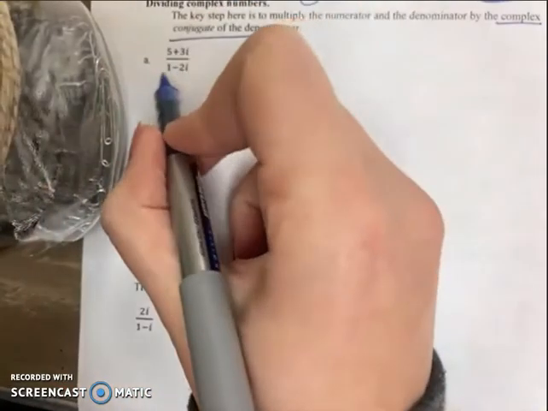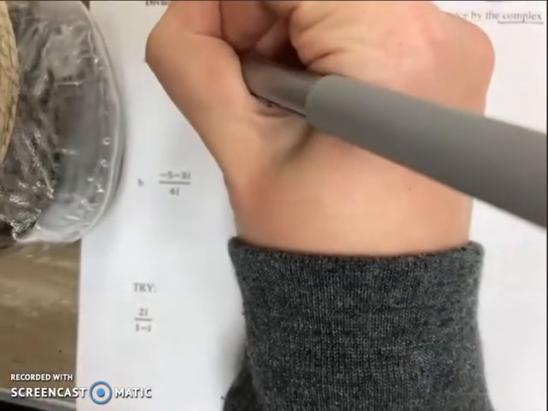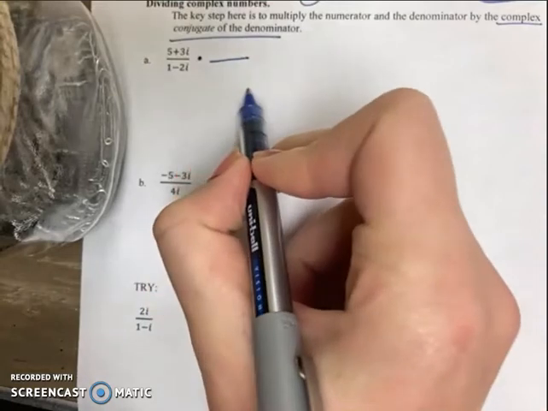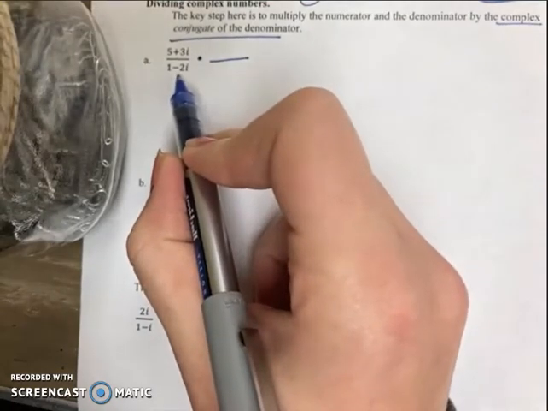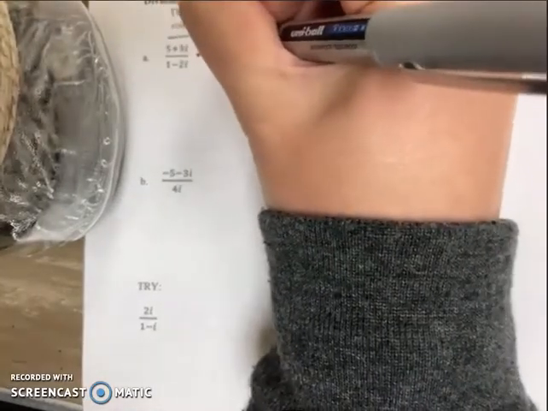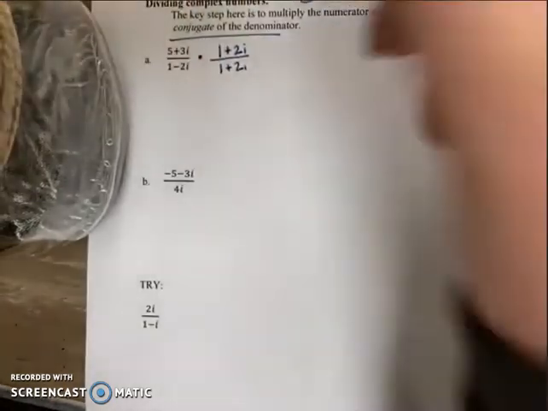So my denominator is here, 1 minus 2i. I am multiplying the numerator and the denominator by its conjugate, and by it I mean the denominator. So the conjugate of 1 minus 2i is 1 plus 2i. So I need to write that on top and on the bottom.